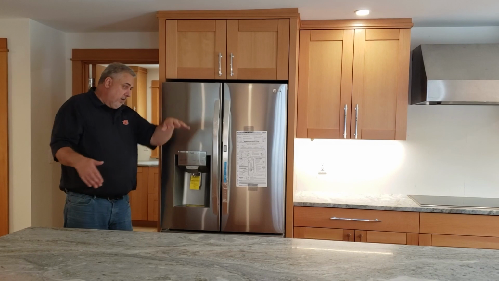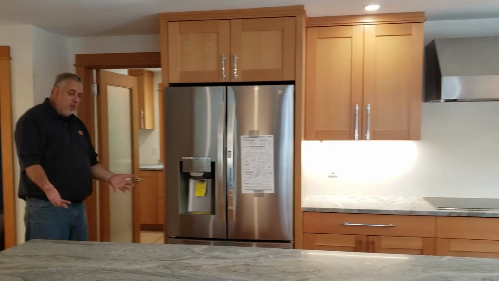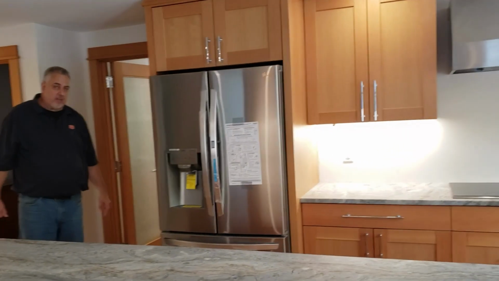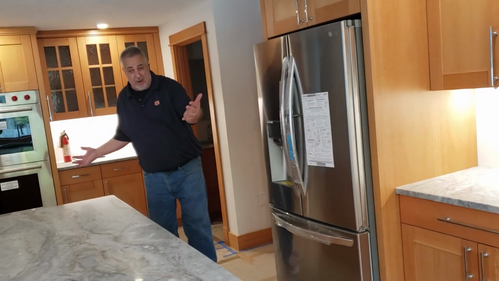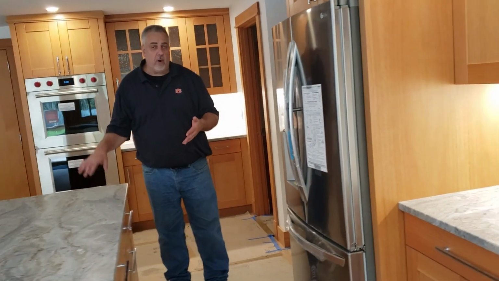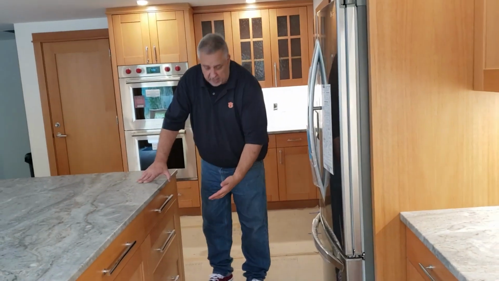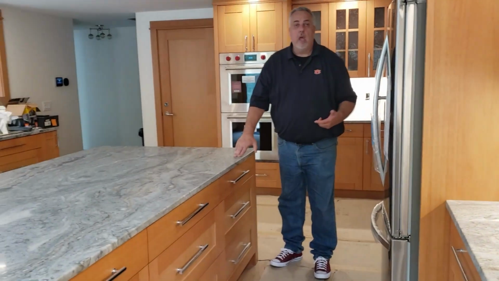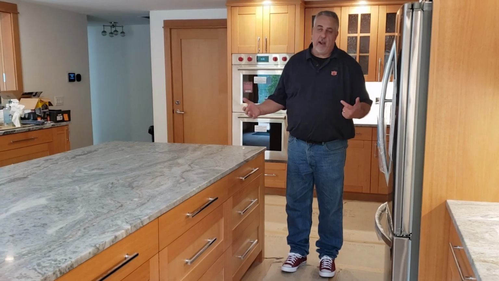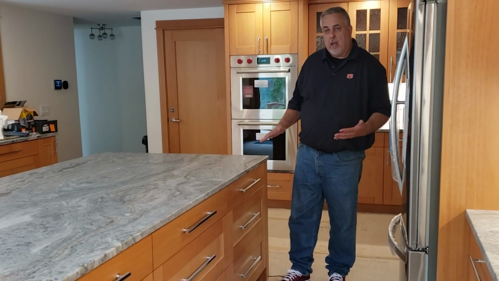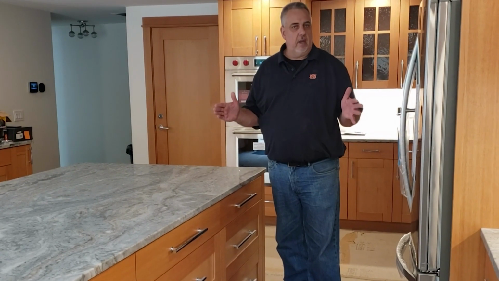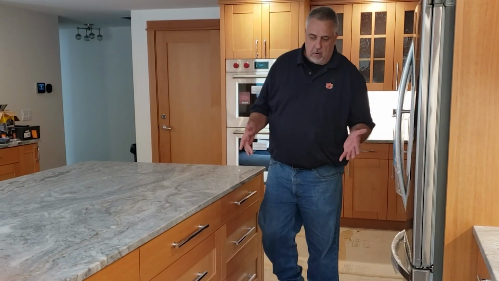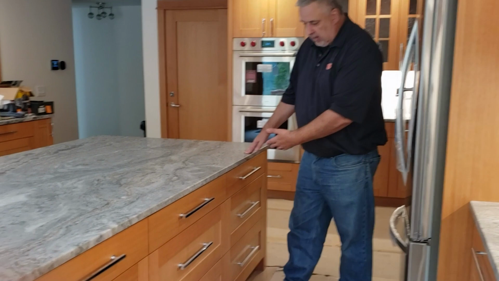If you want to come around here, one of the other things that's a big issue for me is when you have big islands like this, and remember this one's a little over 10 feet by 4 feet. If I put doors here, I'm constantly bending down and looking in and trying to find things. You can have roll-out trays, but I like to think of the kitchen island as kind of the dresser drawers of the kitchen, right? So you can see here, we have 3 banks of drawers.